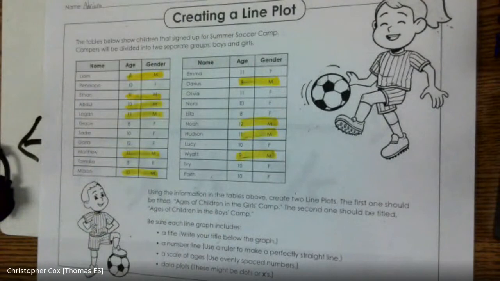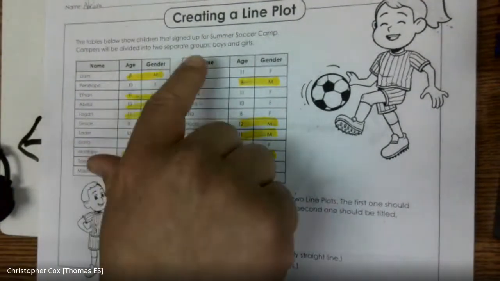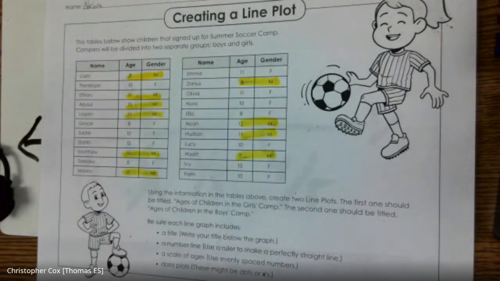Doesn't really matter what this name is, because we're just dividing it into boys and girls. We're going to make that line plot.